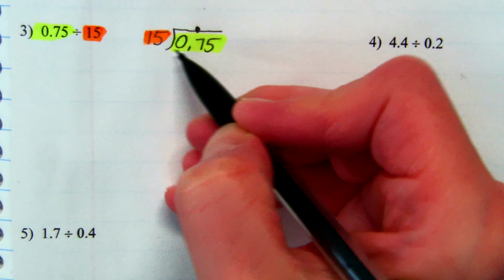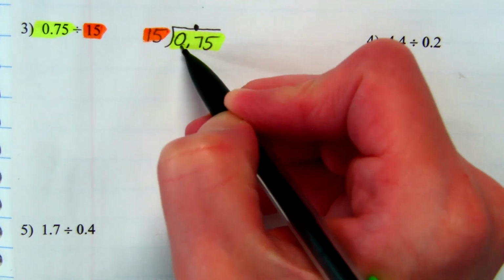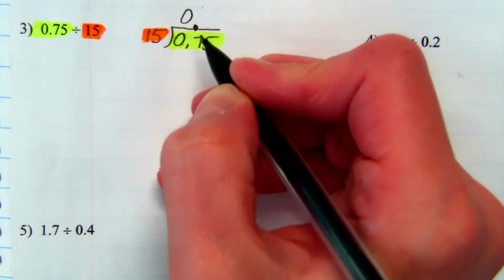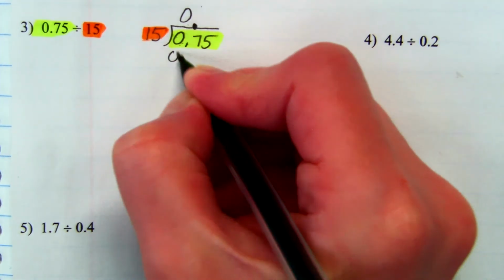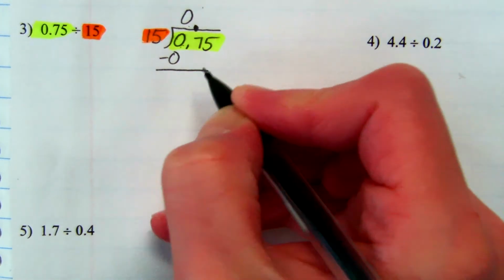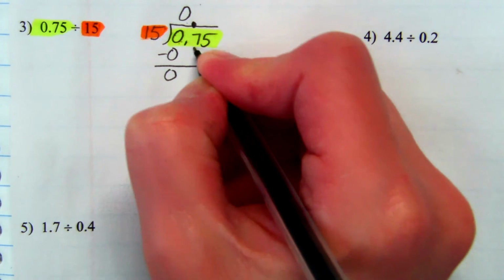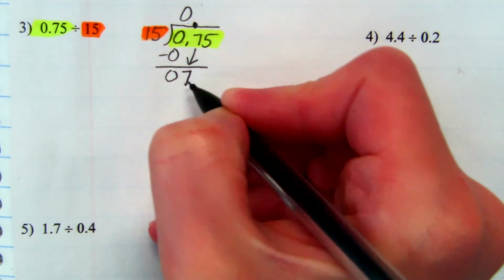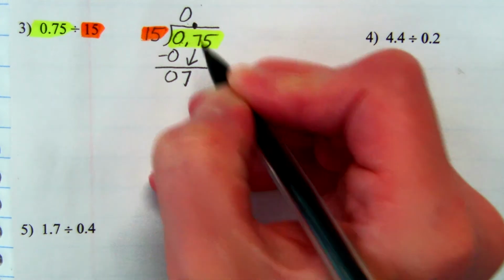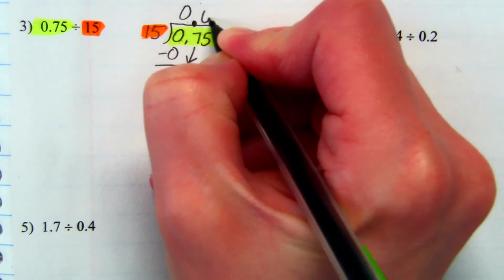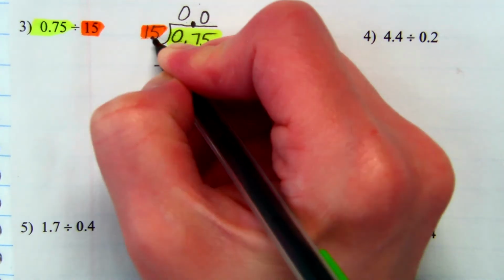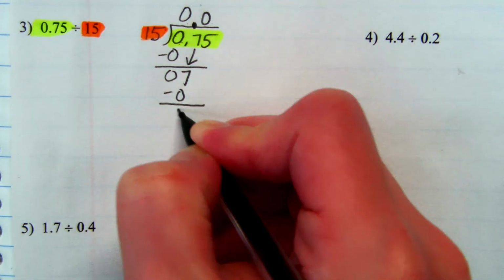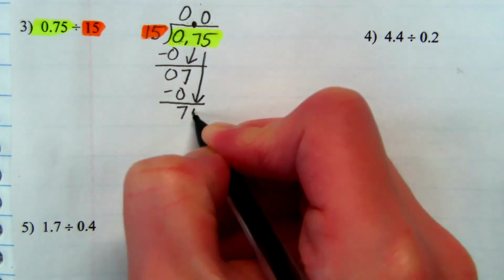So I have to go and start with the 0. Will 15 go into this 0? No. So I'm going to put a 0 up here. And then 0 times 15 is 0. Go ahead and subtract it just so my steps are there. And then I'm going to bring down the 7. Well, 15 won't go into 7 either. So after the decimal point, I'm going to put another 0. 0 times 15 is pretty easy. That's 0. I subtract again, get 7, and bring down the 5.